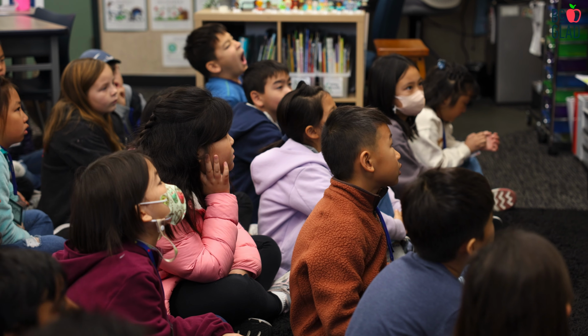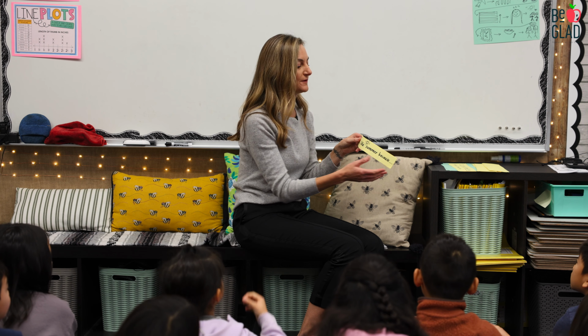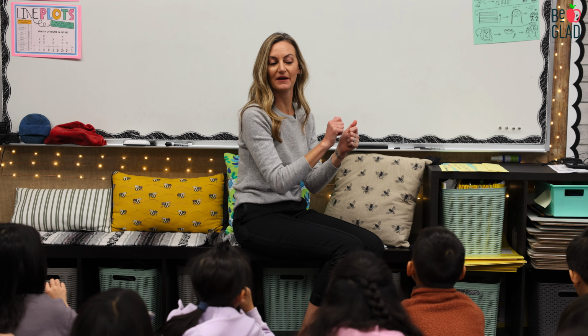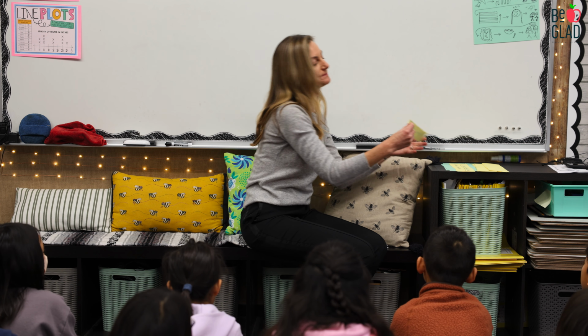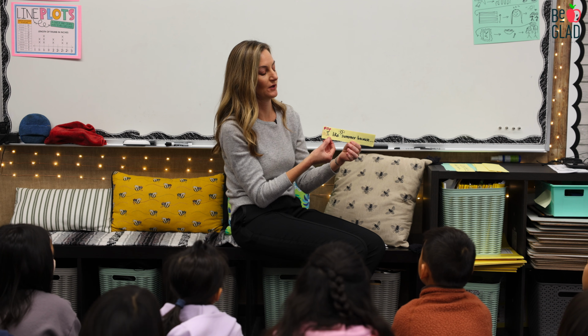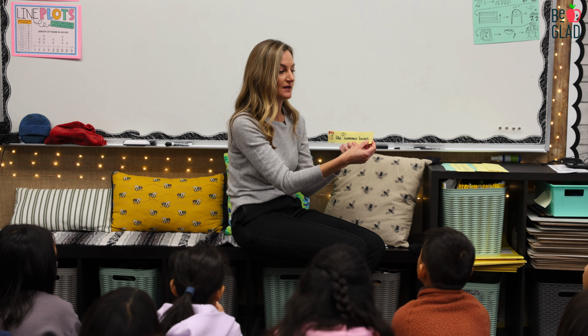Another mini lesson that I want to share with you is the idea of creating a flip book. Everybody say that with me. Flip book. Flip book. Everyone say that with me. Flip book. Because the cool thing about a flip book is when you read a flip book, you have to flip back and forth from the first page to the page that you're reading.